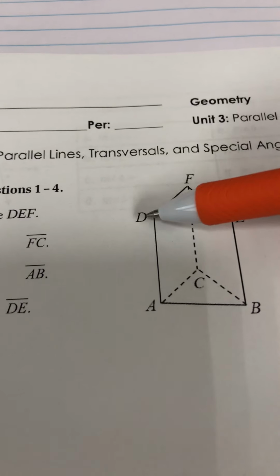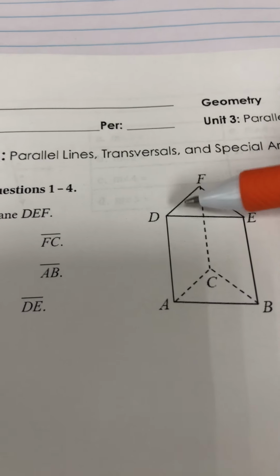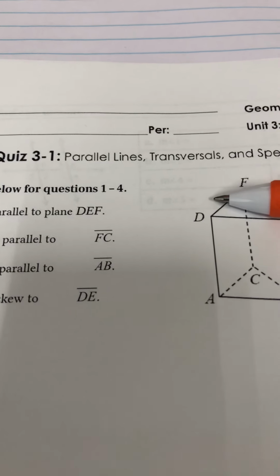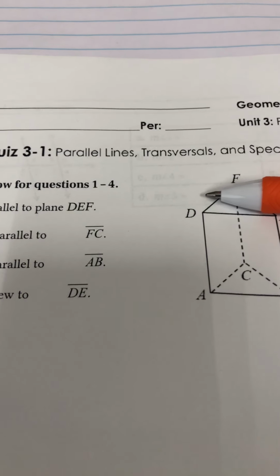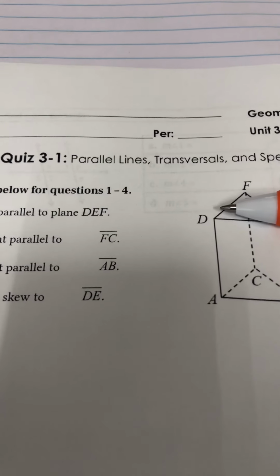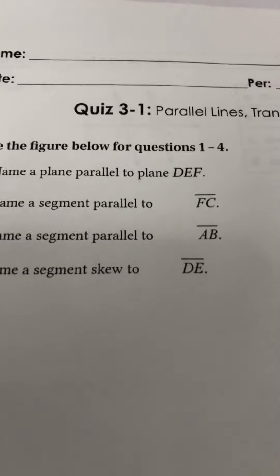So DEF is this triangle up here. You want the one plane that is parallel to this plane, so it's going to be a triangle also. You could slow this video down as much as necessary.